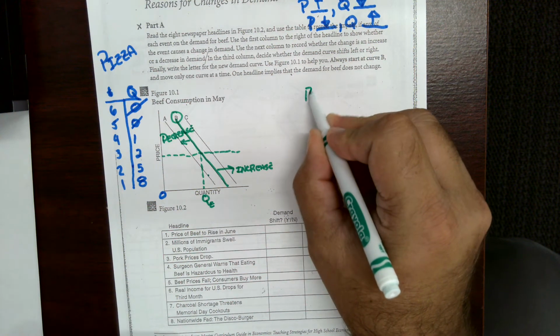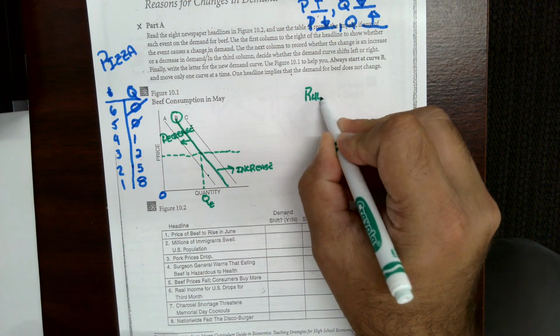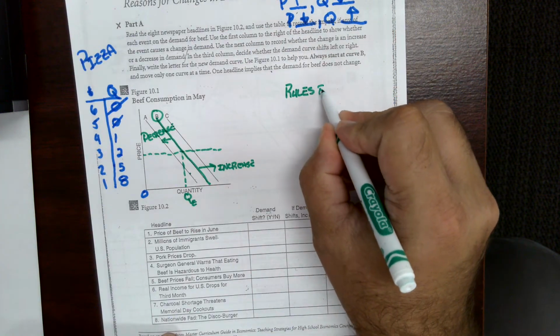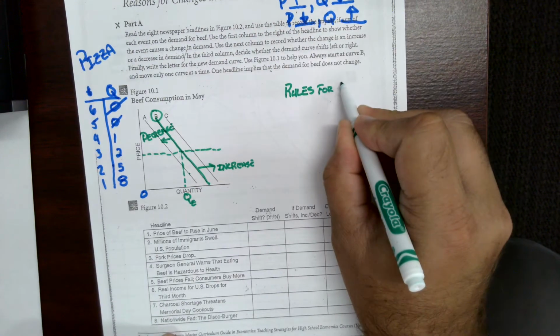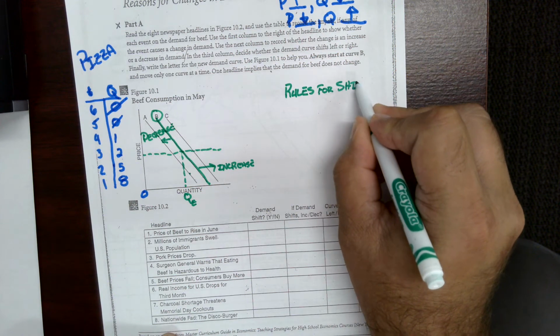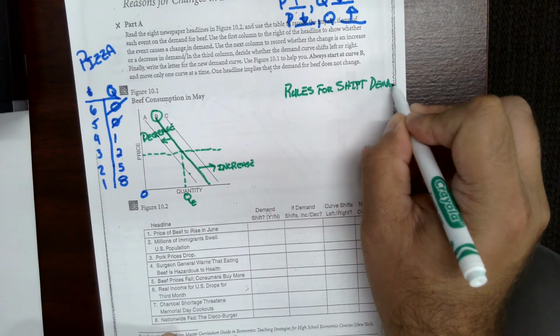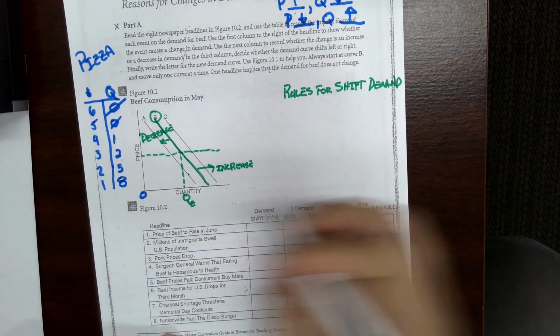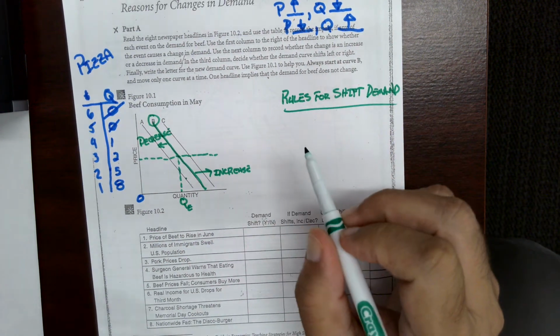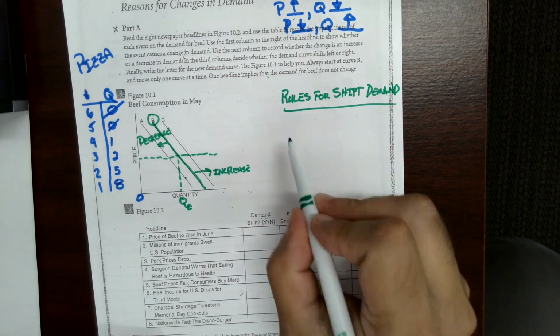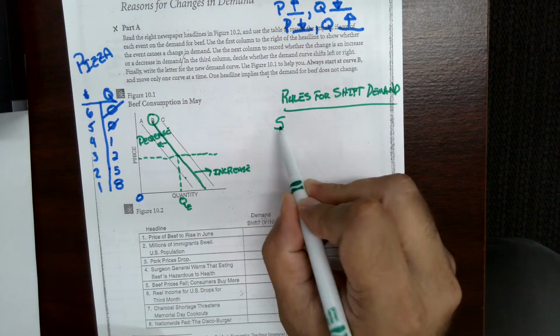So what we have to come up with is a set of rules for the shift of demand. What causes that curve to go left or right? A few years ago, we came up with an acronym that is a lot easier to remember, and it's called SPITEC.